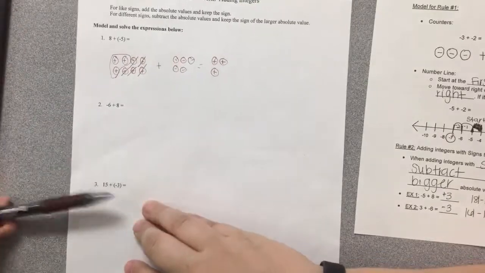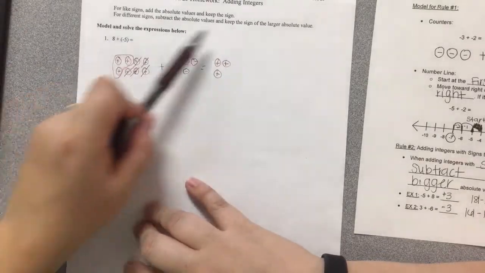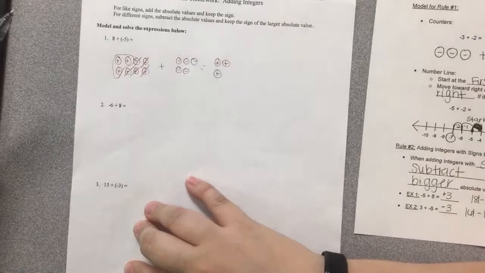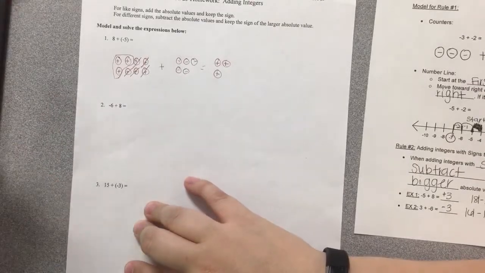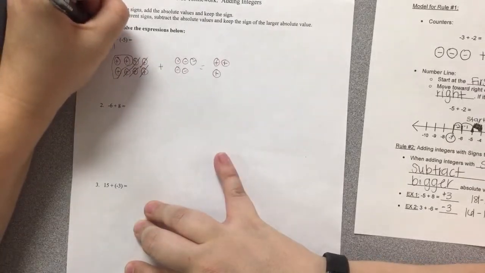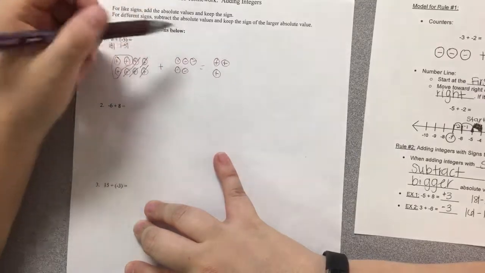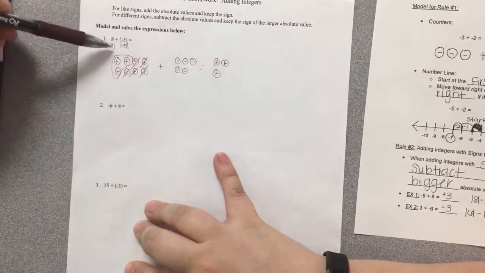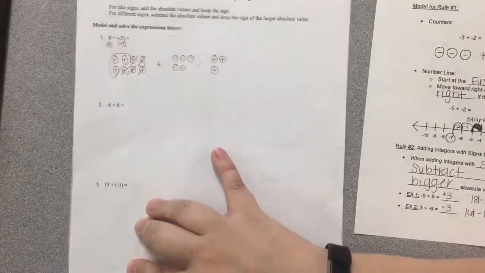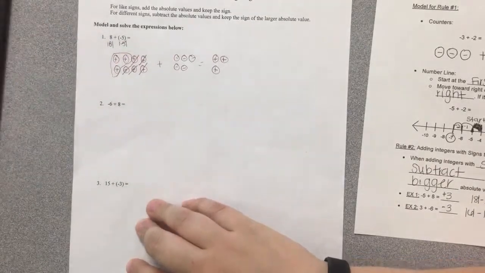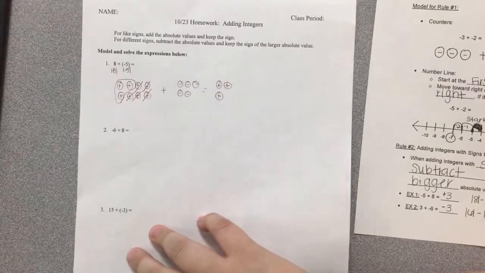You're going to model number 2 and 3 on your own. Please pay attention to what we got here. If you notice, the absolute value of 8 is 8. The absolute value of -5 is 5. So our answer is going to be positive because the absolute value of 8 is larger than the absolute value of -5.